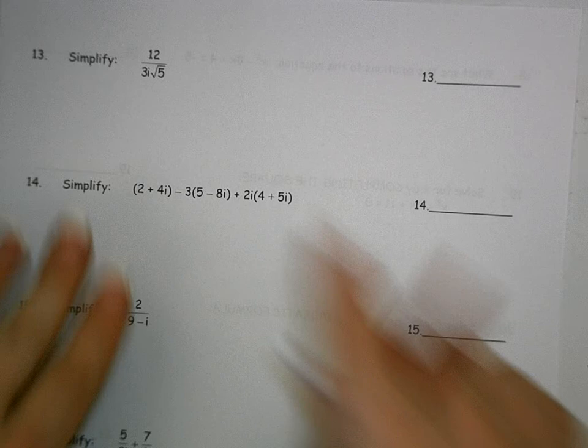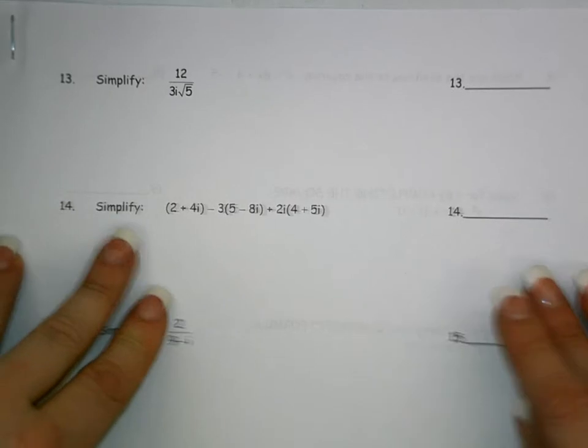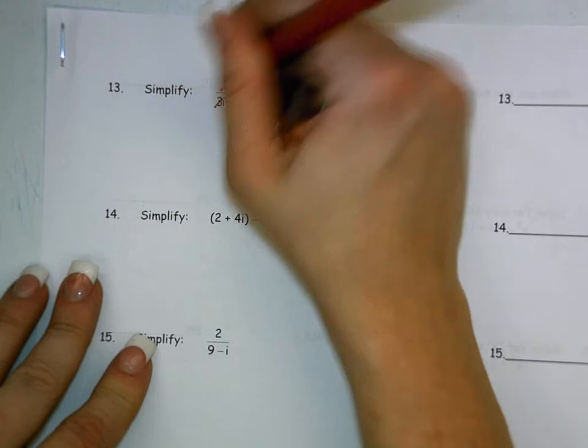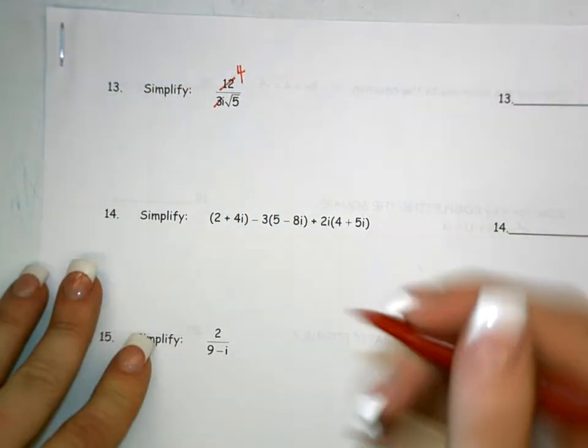Okay, next page. Starting at number 13, it's simplify. The 12 and the 3 here are both whole numbers, so you actually want to simplify those first. So I would start by reducing those. 3 and 12 reduce to just be a 4 and a 1 technically in the denominator.